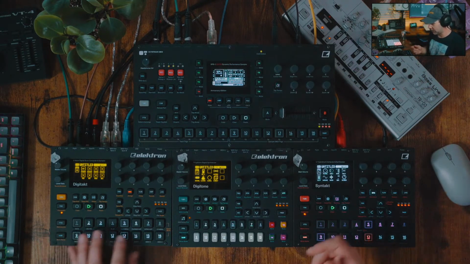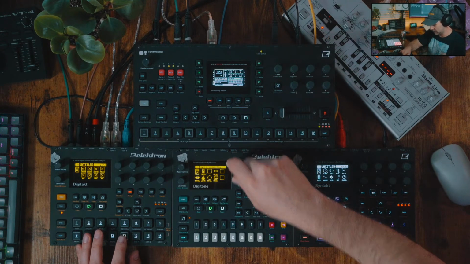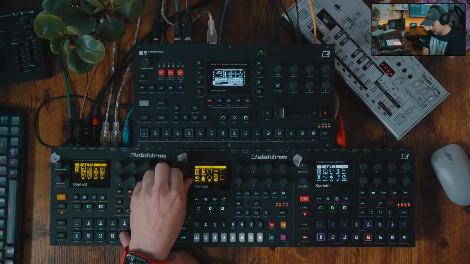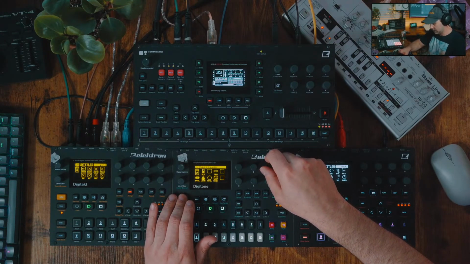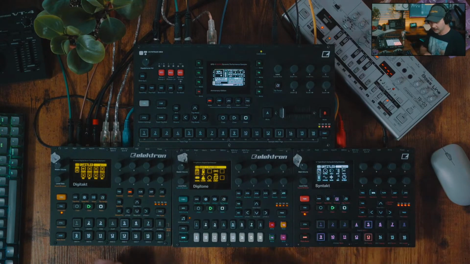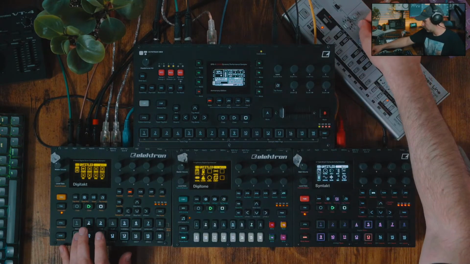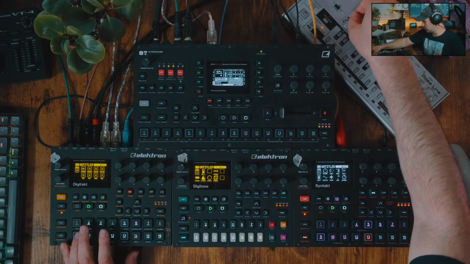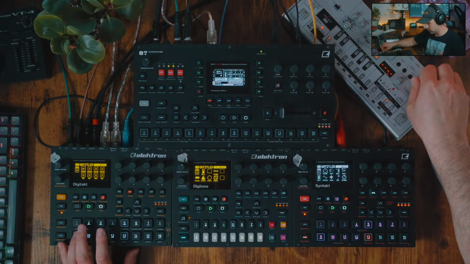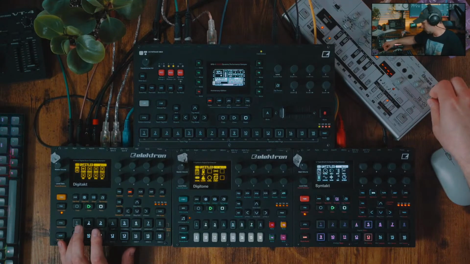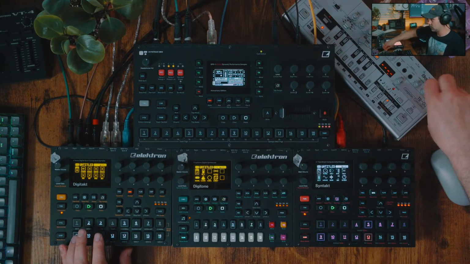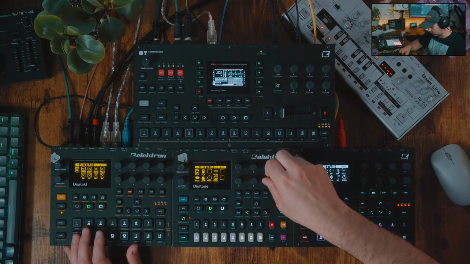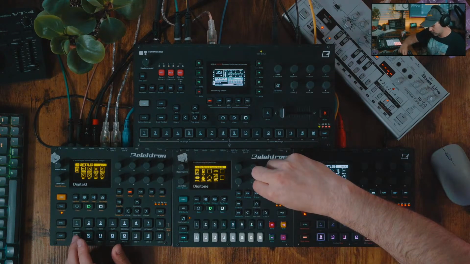Why do I only hear it in my left speaker? Oh. Just the Digitone being buggy. I hear reverb too. There we go.